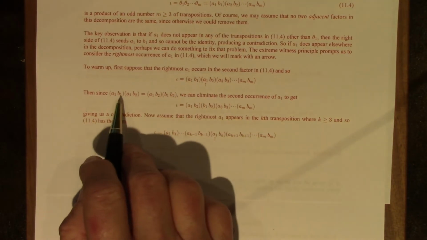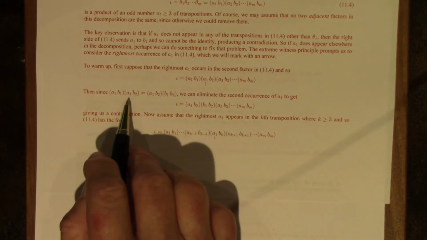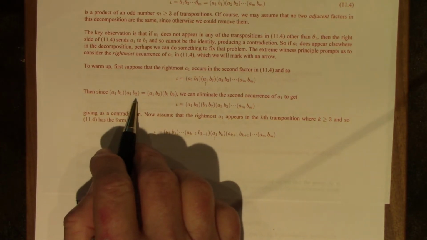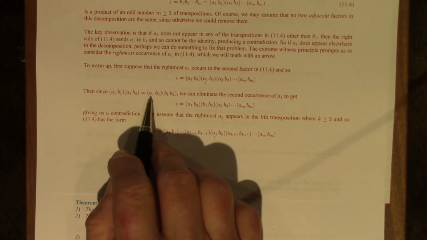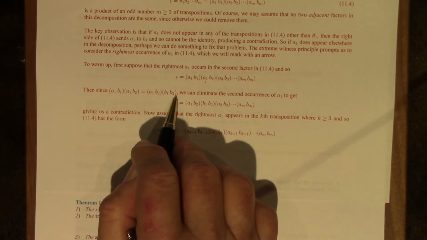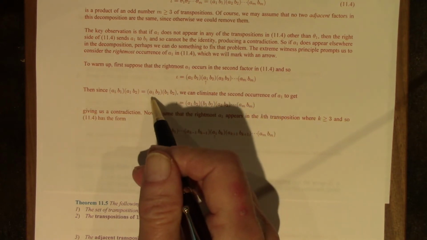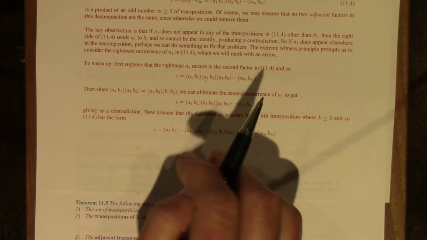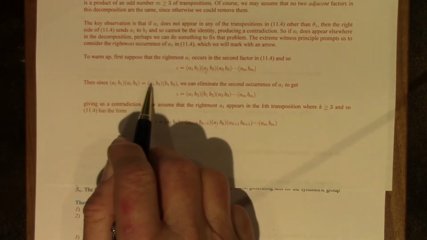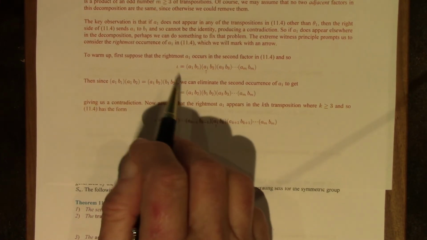Well, the product of these two transpositions, A1B1 and A1B2, is equal to A1B2 followed by, well, I shouldn't say followed by, it's the other way around, A1B2, B1B2. Remember, you apply B1B2 first, so A1B2 actually follows B1B2.